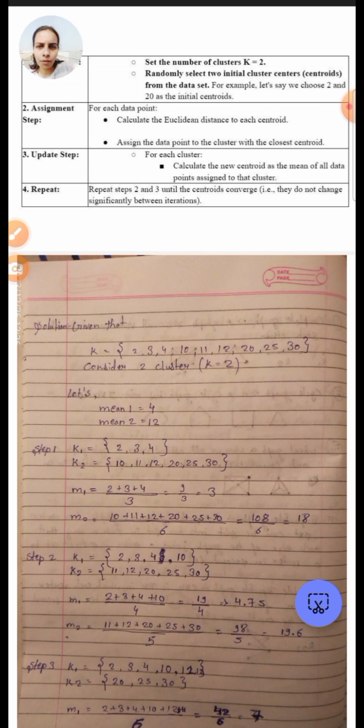In the third step, the update step, for each cluster calculate the new centroid as the mean of all points that are assigned to the cluster. Fourth, repeat steps 2 and 3 until the cluster assignments do not change. So basically this is the algorithm that we have been provided.